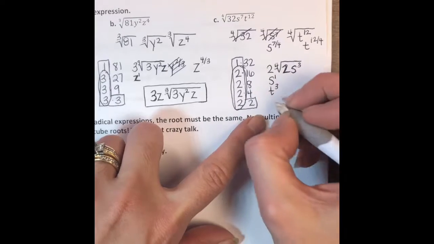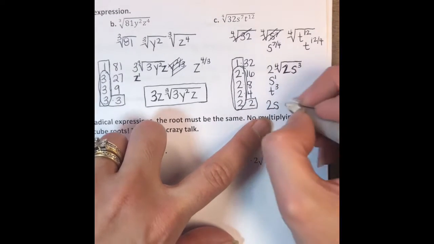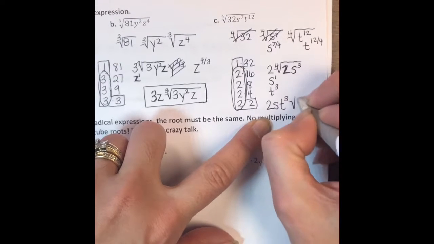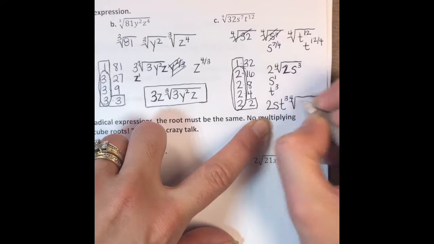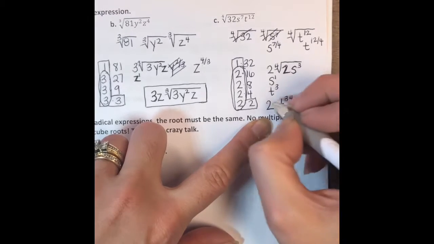Now let me rewrite that. I have a 2 in front, an s to the 1st, and a t to the 3rd that are all in front of the 4th root, all right, with a 2s to the 3rd on the inside.